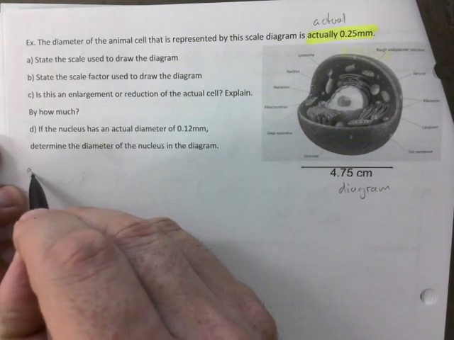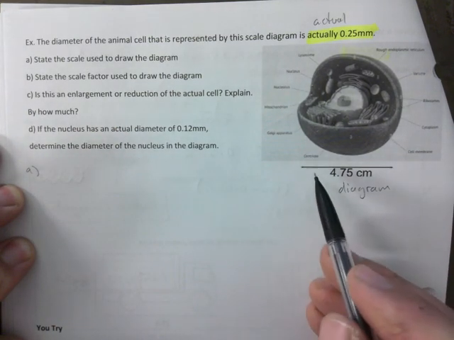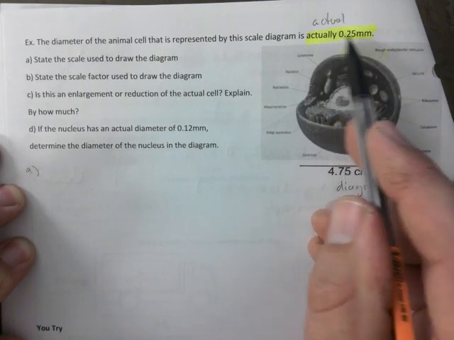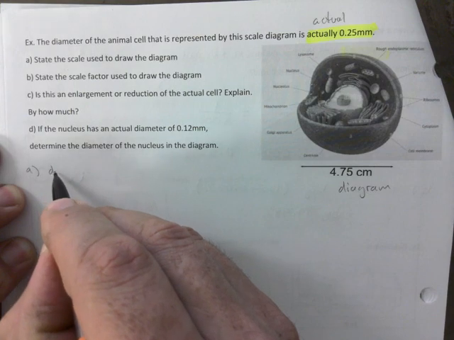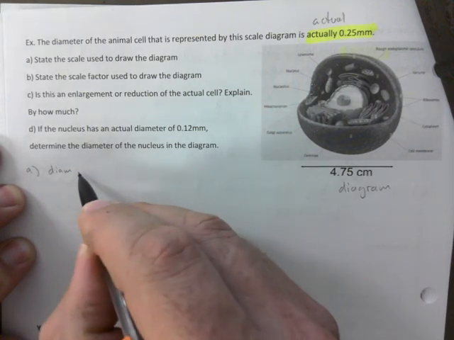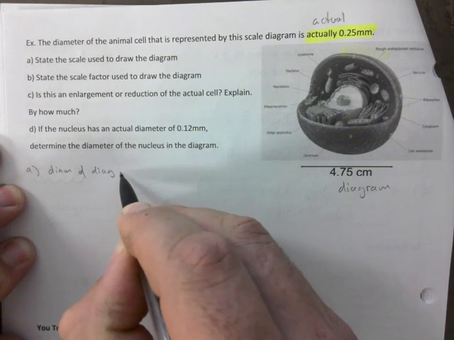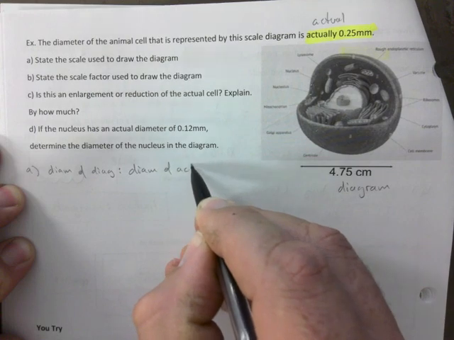So for A, state the scale used for the diagram. Well, I have the diameter here, and I have the diameter of the actual. I have both of the diameters, so I can just go diameter of diagram and compare it to the diameter of actual.